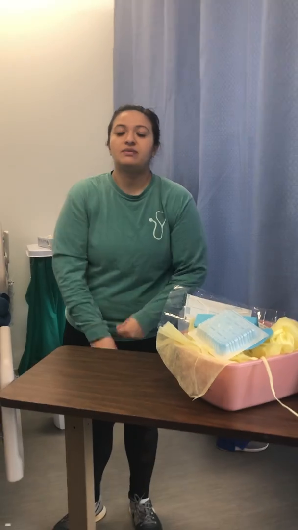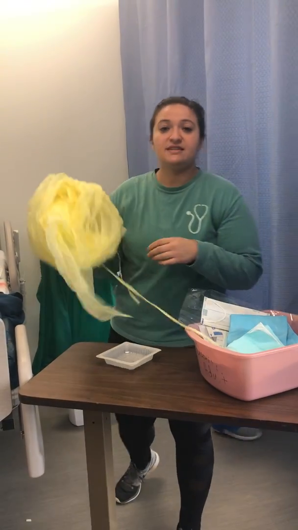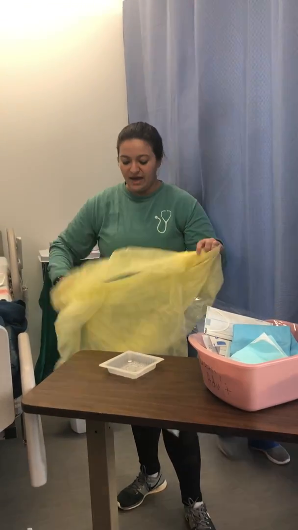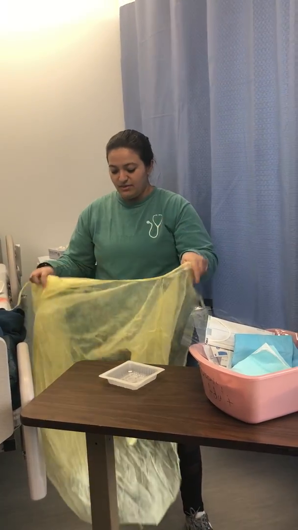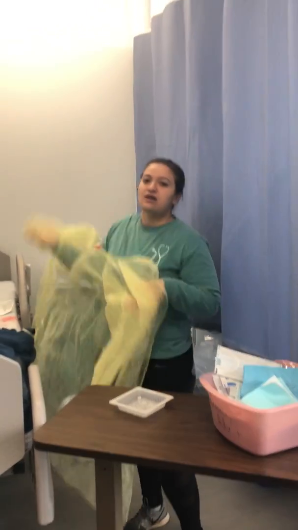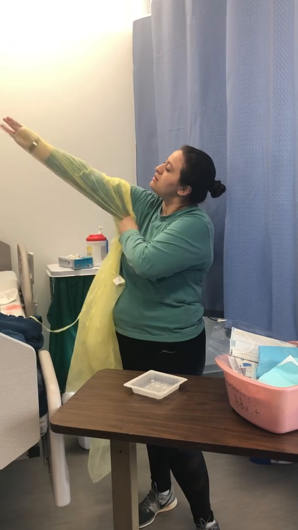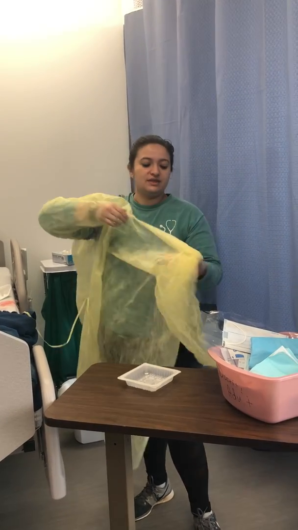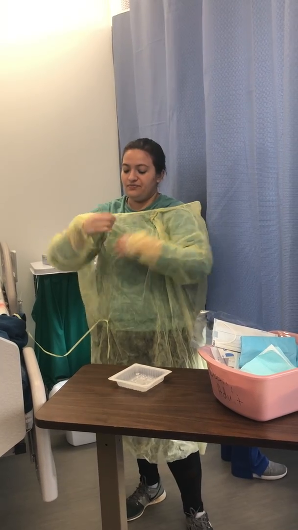I would obviously want to be in proper PPE. I would look at the contact precautions on the patient's chart. So if it said droplet, I would make sure to have a mask with me. But since I am doing wound irrigation, I would want to make sure to be in proper PPE attire. So gown, mask, goggles, gloves. And then just put this on real quick. Ideally, I would want to put this on outside the patient's room before I come in.